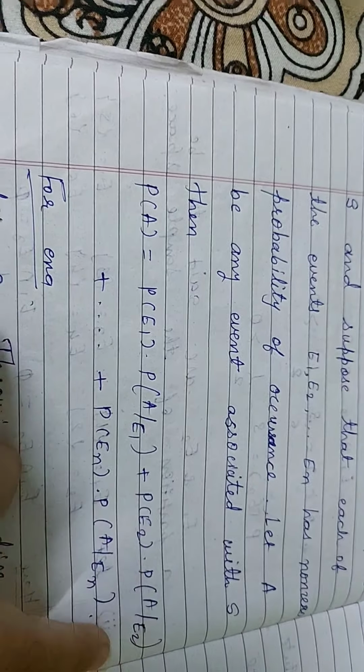Now let me explain this with an example. So here I have taken S, throwing a dice once. Again an easy example so you can understand better. So 1 2 3 4 5 and 6. Okay, this is the sample space. Now E1 and E2: E1 is 1 2 3, E2 is 4 5 6, two disjoint events.